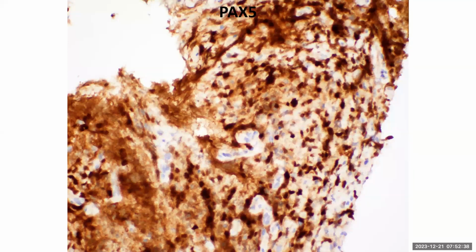PAX5 is a general marker, a transcription factor for lymphoid cells, and this is positive, and that removes any doubt that these are lymphoid cells and any artifacts of immunostaining, etc. So we're looking at an atypical lymphoid infiltrate.